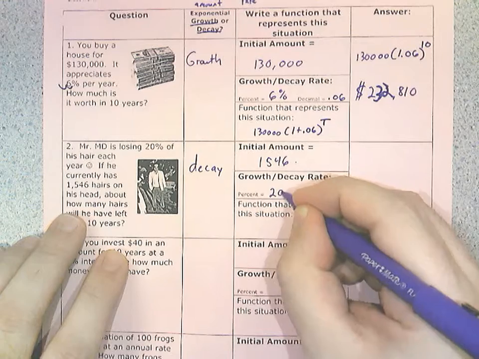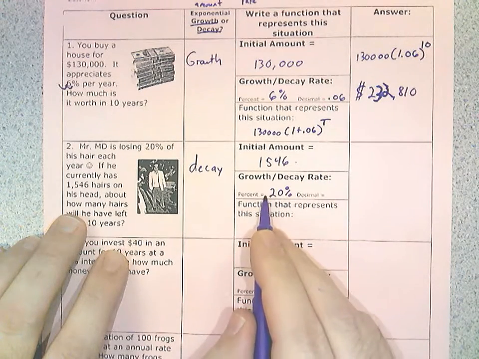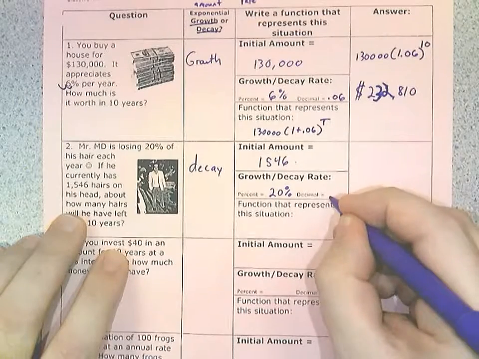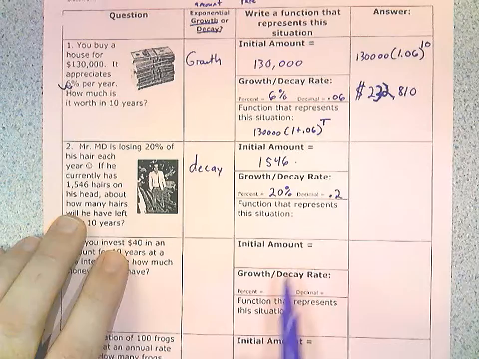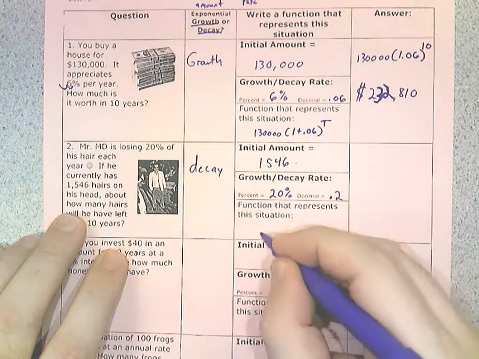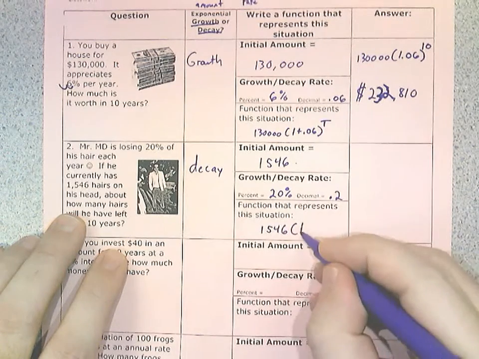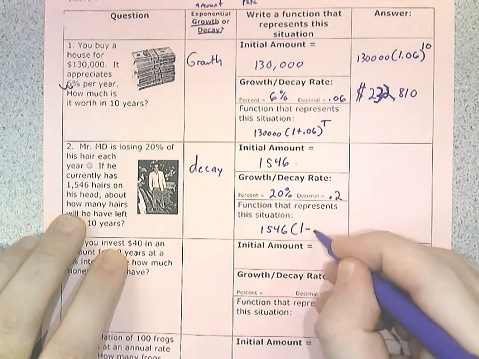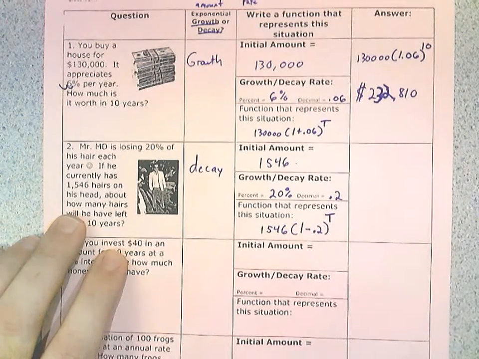As it decays, he loses 20% of his hair each year. As a decimal, again, you move the decimal over 2 spots, so it'll be 0.2. Then, to write that as a function, I'm going to have the starting amount, 1,546, multiplied by 1 minus 0.2, and that's all raised to the t power.